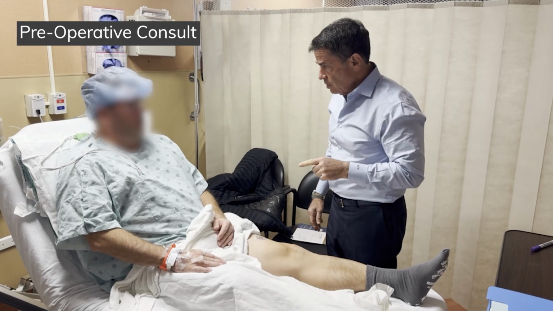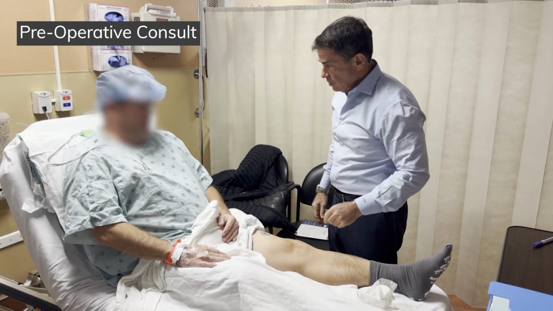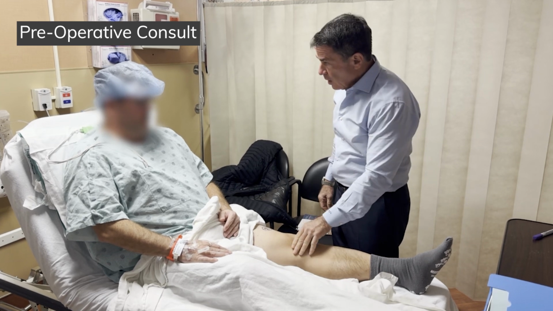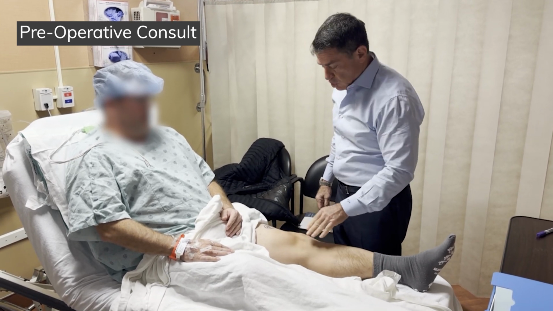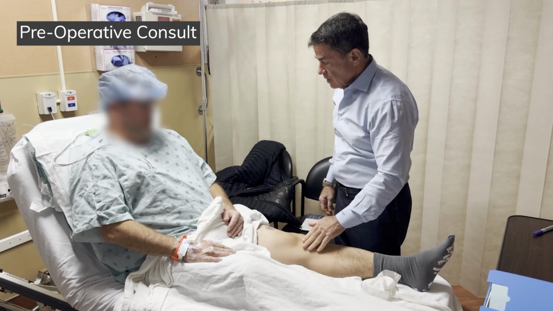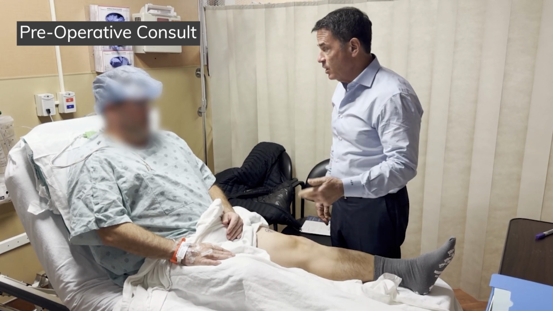How old are you? 49. How long has the knee been bothering you? About a year. Does your knee swell? Yeah, a little bit. Have your symptoms generally been on this side of the knee? Yeah. Is it impairing your ability to be active and to do things?